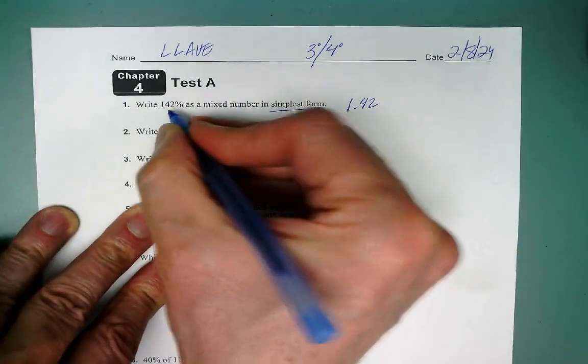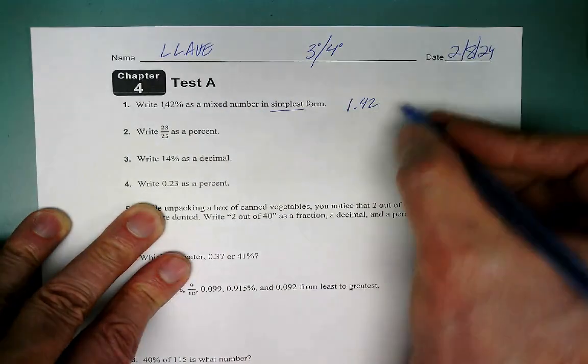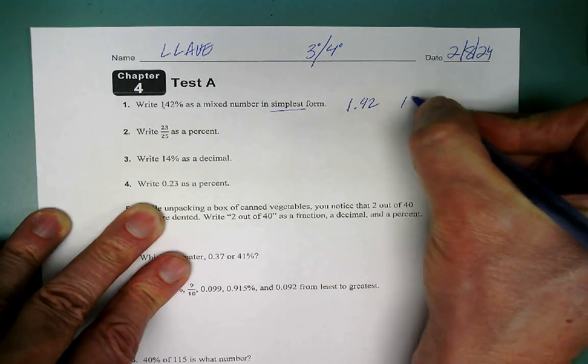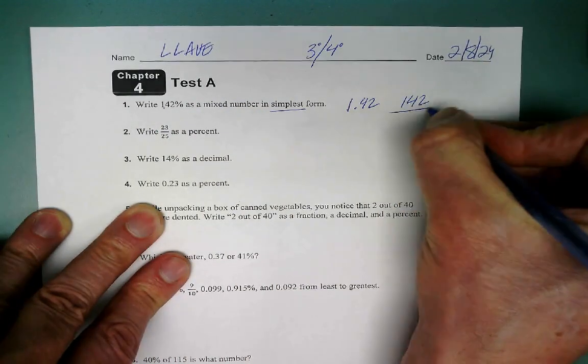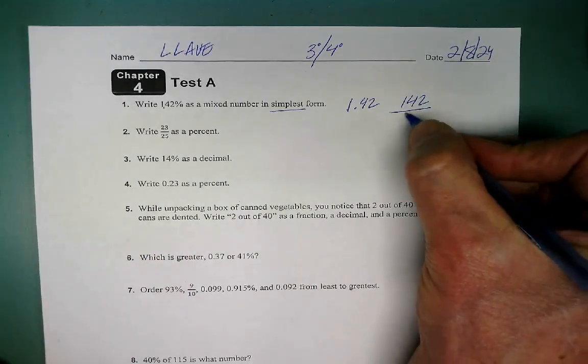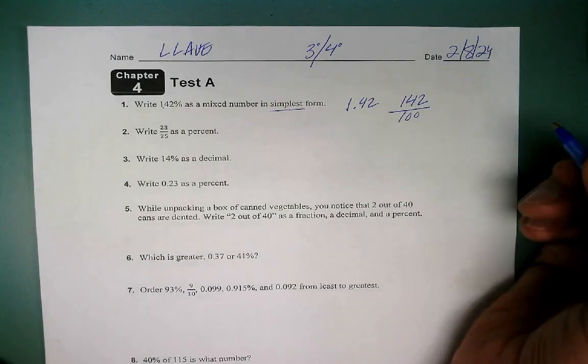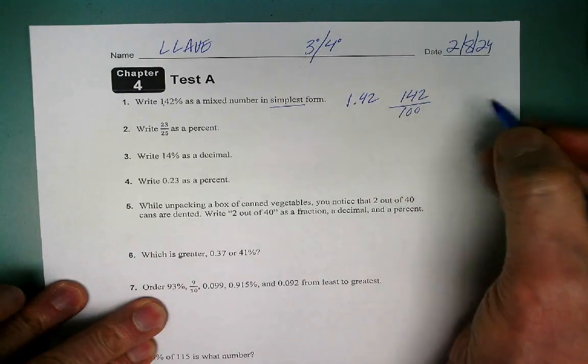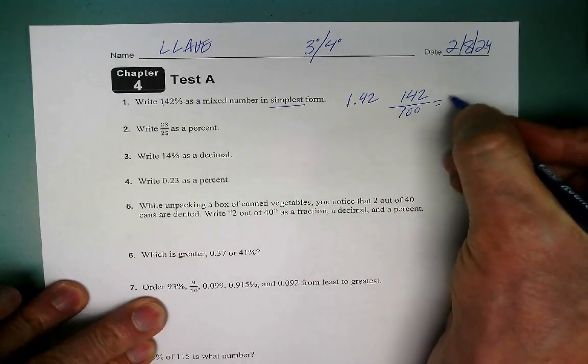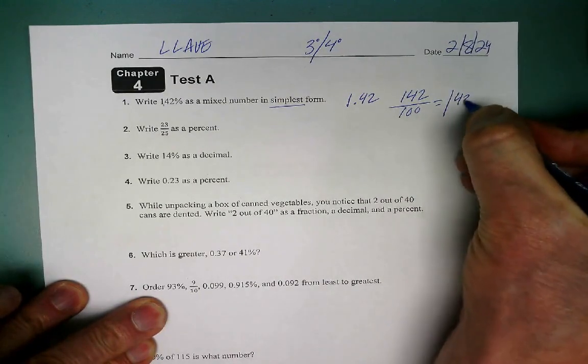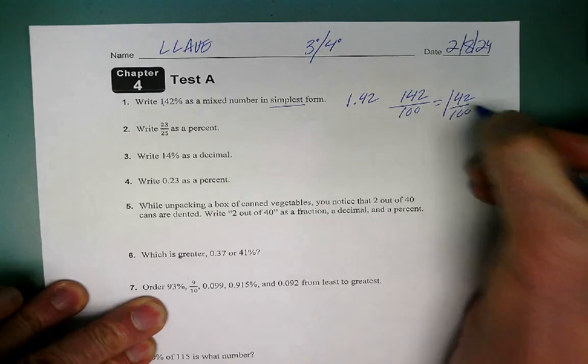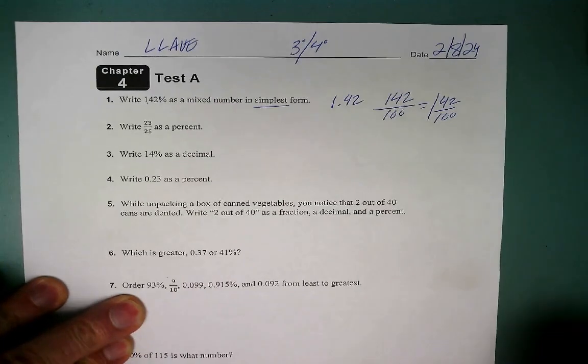So 142% is 142%, means per 100. You can take whatever percent it is and make it a fraction by writing it over 100 and then simplifying it. Now, 100 goes into 142 one time, so that's 1 whole and 42 hundredths. Okay? But that isn't in simplest form.